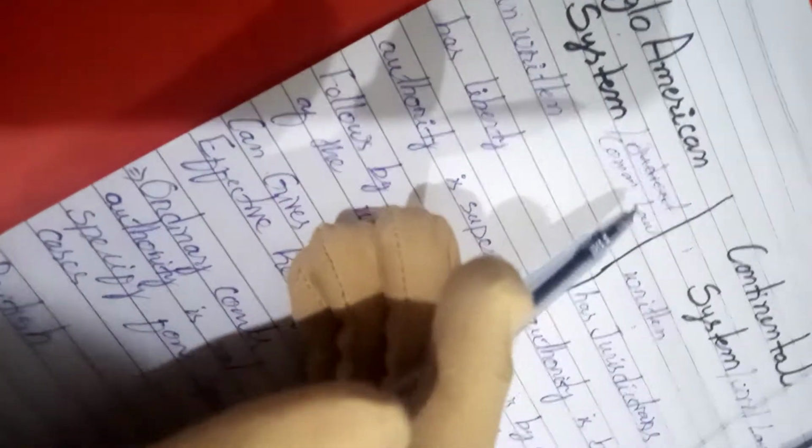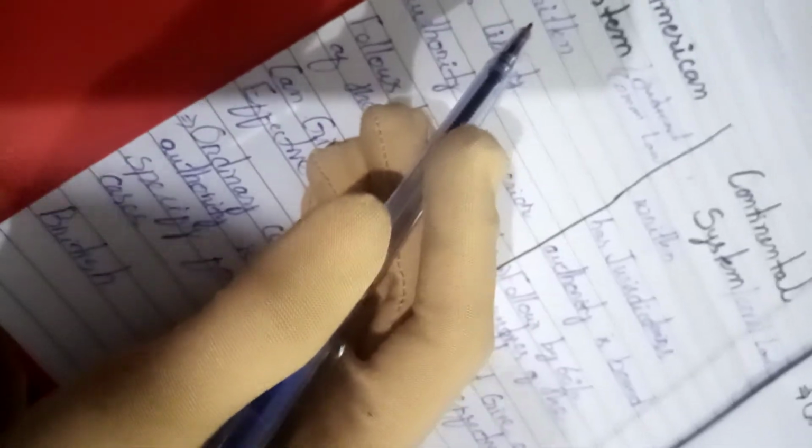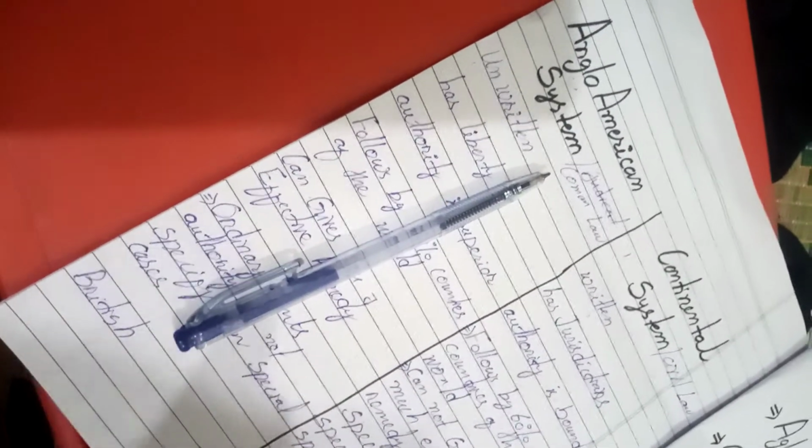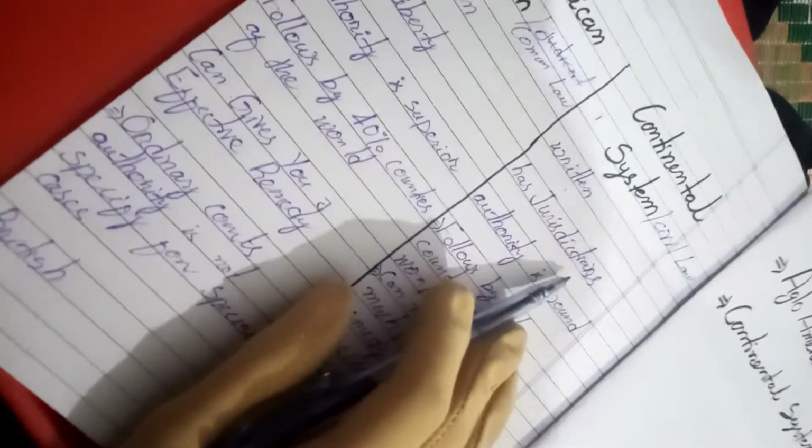The second part about the Anglo American system, or common law system, is that it has liberty. Let's elaborate on what it means. It says that here authority is powerful, and authority has liberty. If authority is powerful, there is no jurisdiction over authority. I'm not talking about any ordinary person; I'm talking about authority. If authority is powerful, then it can make a particular decision, and it has liberty, and there is no certain type of jurisdiction over authority. While in the continental system, authority has jurisdictions.